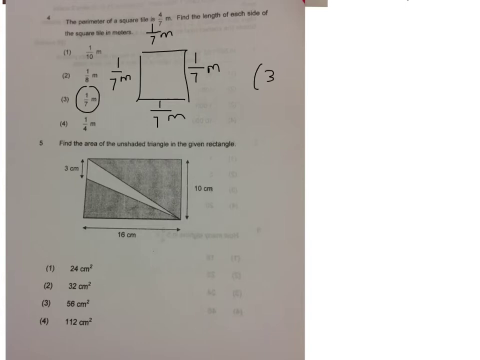Okay, move on to question 4. The perimeter of a square tile is 4 over 7. So a square, all sides are equal. So if the perimeter is 4 over 7, so this must be 1 over 7. Here must be 1 over 7 too. All the sides must be 1 over 7. Find the length of each side of the tile in meters. So the answer is 1 over 7. Question 4, your answer is 3.